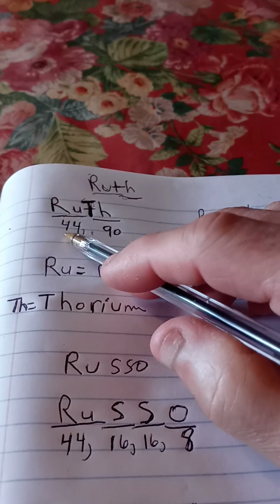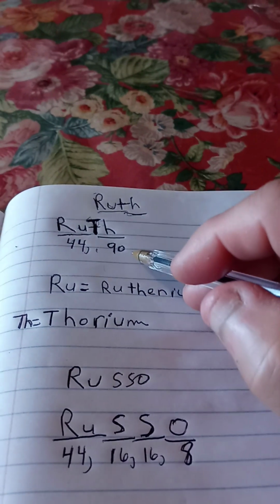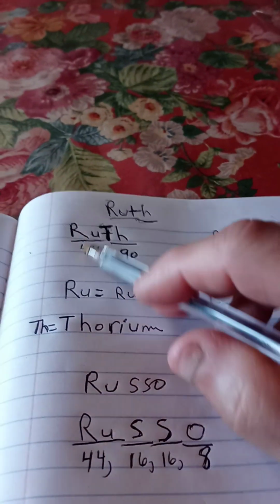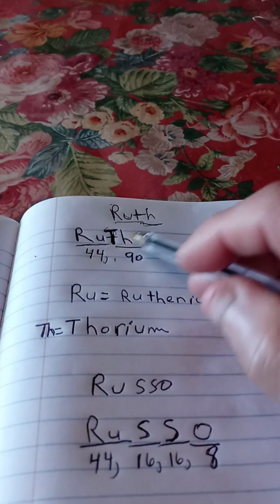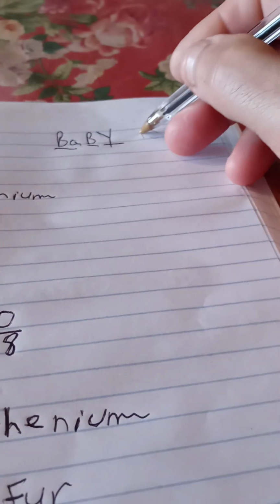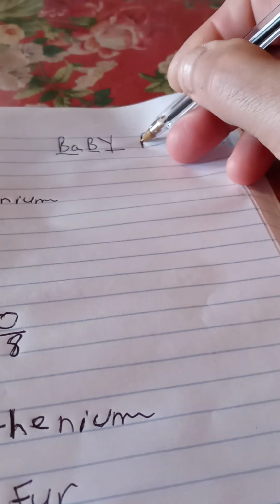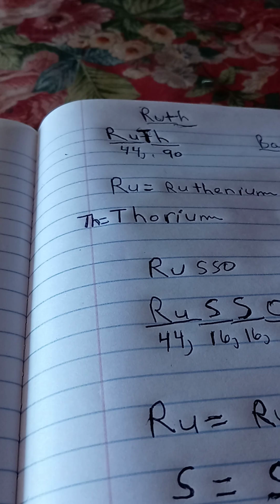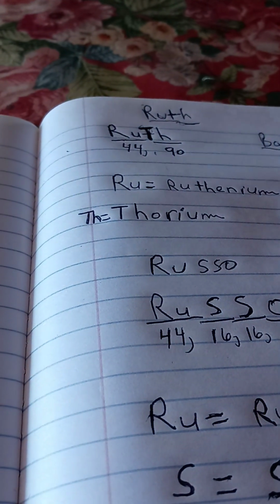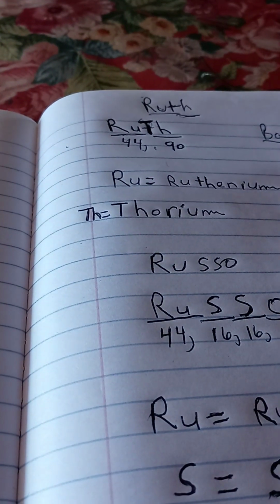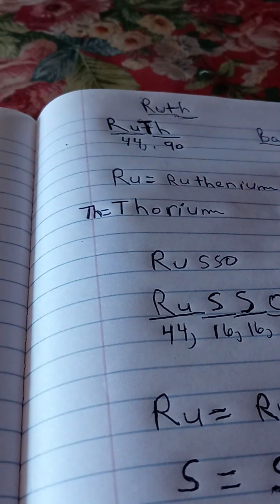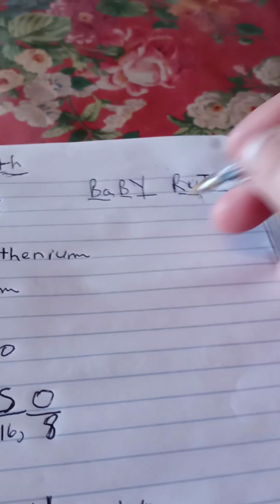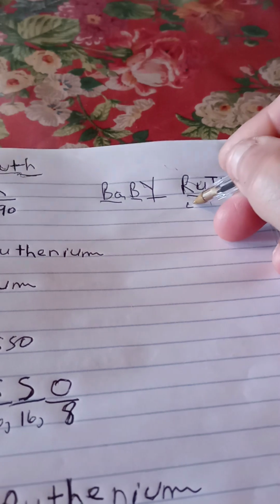So we know that Ruth is 44 and 90. Capital R, small u, capital T, small h. So we know what that is. We write it down here. And there you go. That'd be 44.